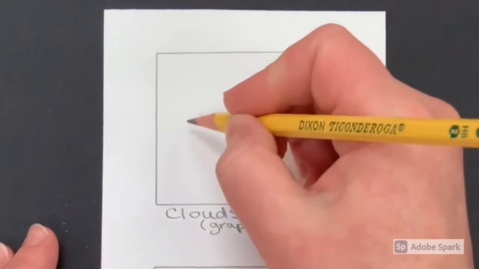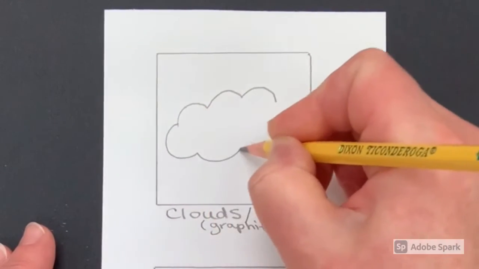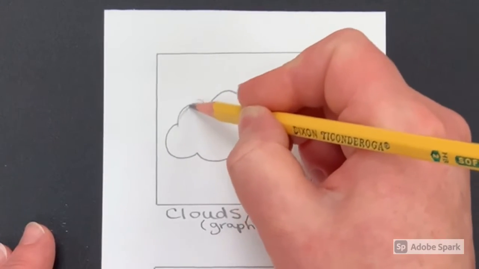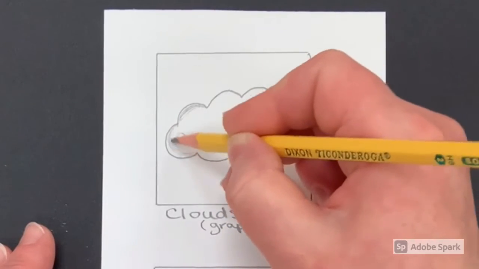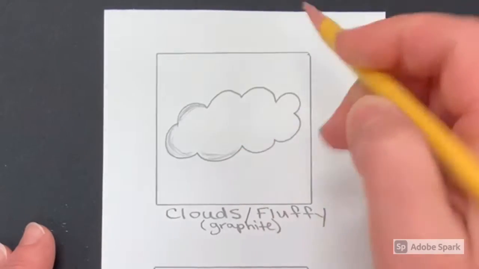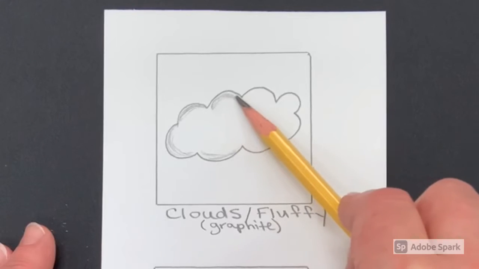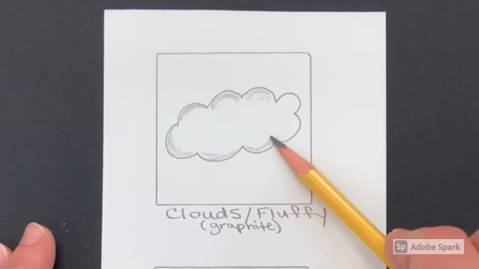We're going to start with clouds for the implied texture of fluffy. I'm going to draw some nice bumpy lines and connect them to make a cloud shape. Now I'm going to shade with my graphite pencil inside the cloud, some lighter graphite around each curve. I'm also going to practice holding my pencil parallel to the table to get a broader surface area for adding my shaded graphite.